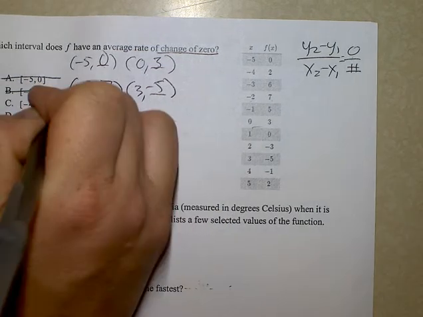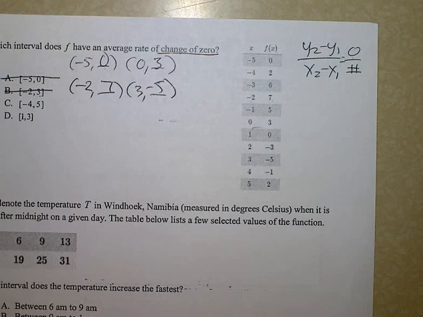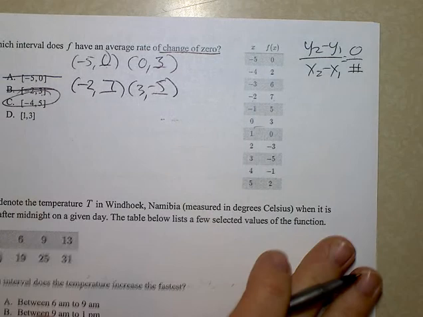Do you understand what I'm doing right now? Yeah. Okay, try C and try D. Only one of them will work. Anybody know the answer? C. C works? Okay. Let's move on to this one.